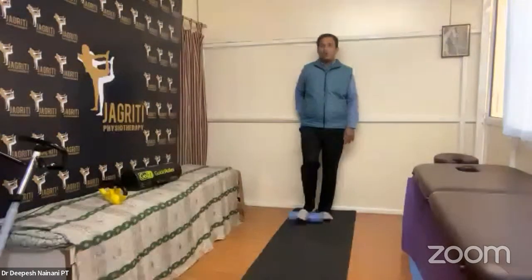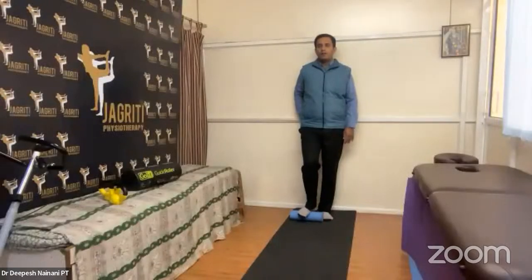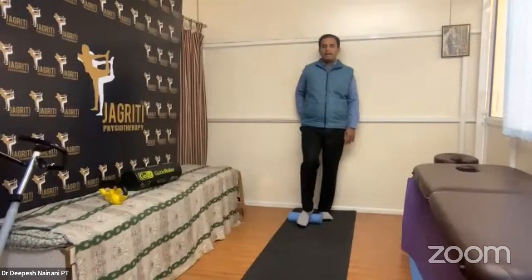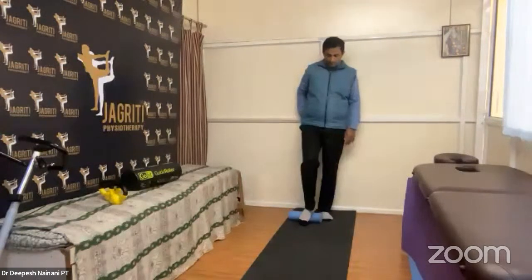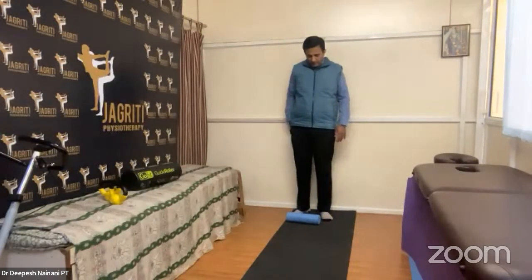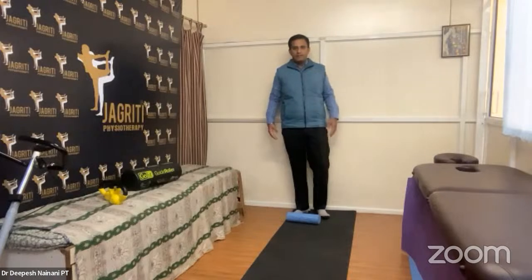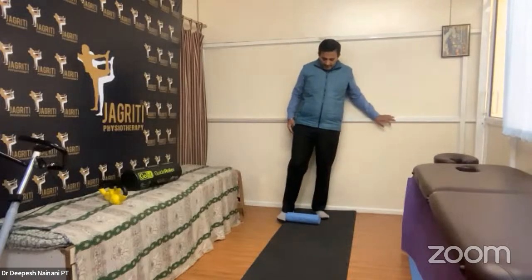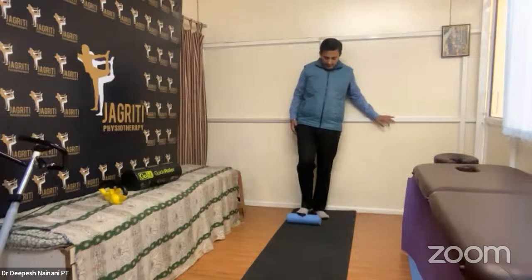This is for your quadriceps muscle and for your hip muscles. At least 25 to 30 times in each direction. What is the important thing which we have to see in this, that I am maintaining this roller in a straight line.